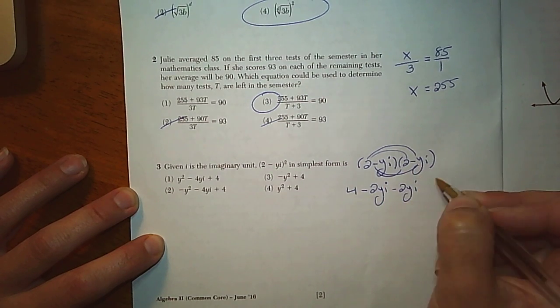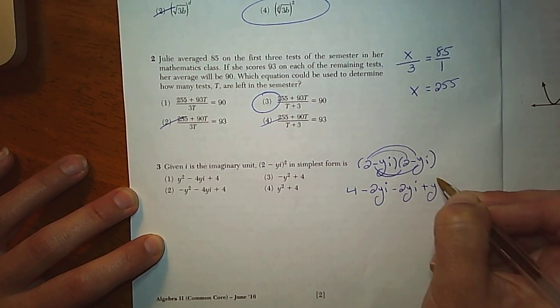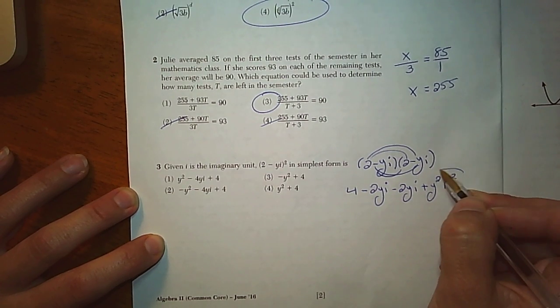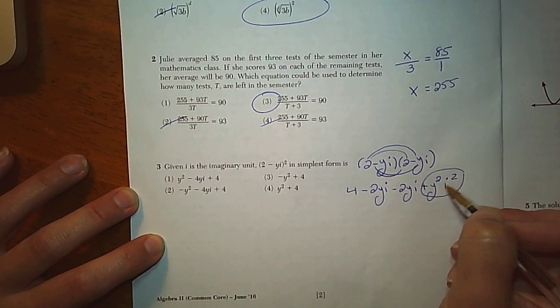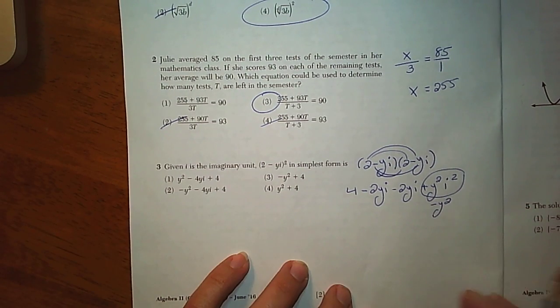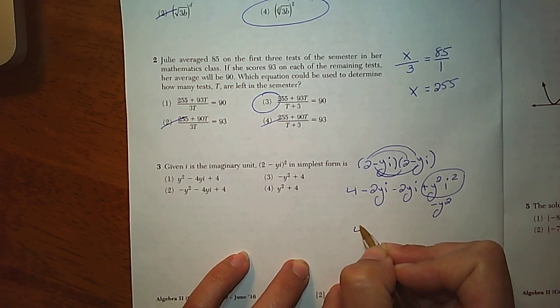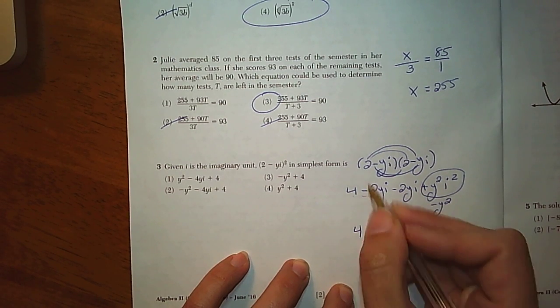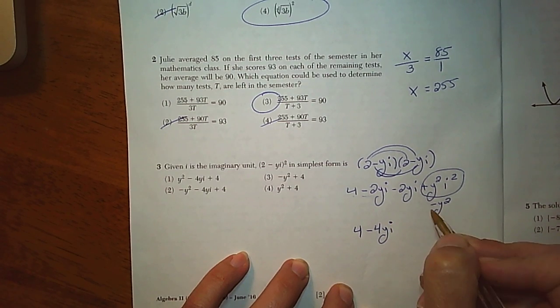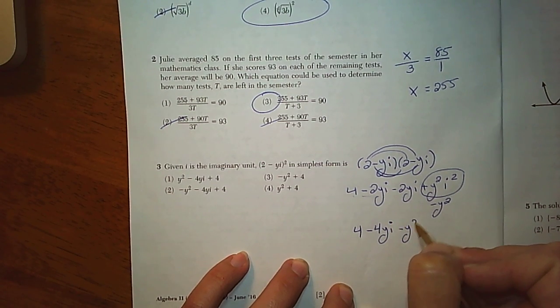And then this guy would be plus y squared i squared. And then I'm going to go, ooh, i squared. That makes this a negative y squared. So now I have a 4. These 2 can be put together to make negative 4yi, and that makes a minus y squared.